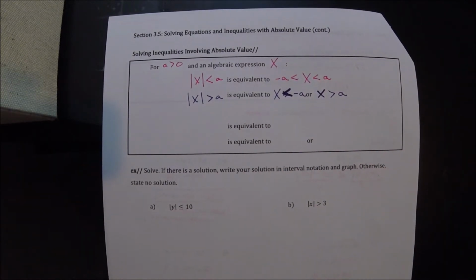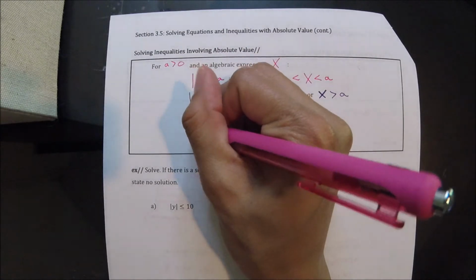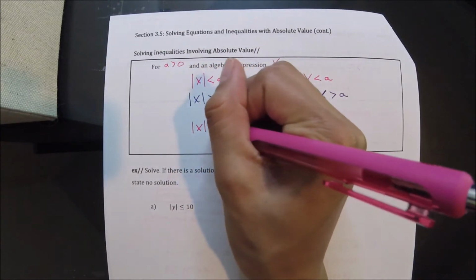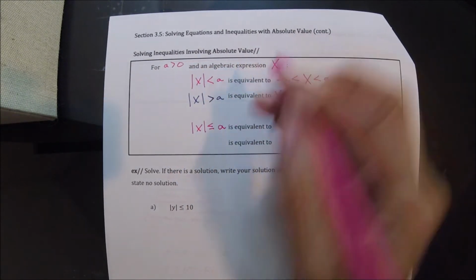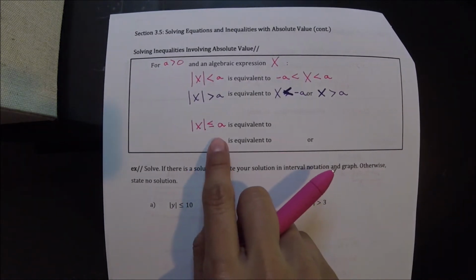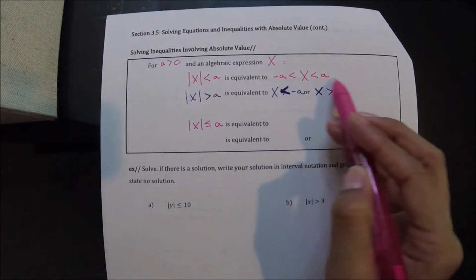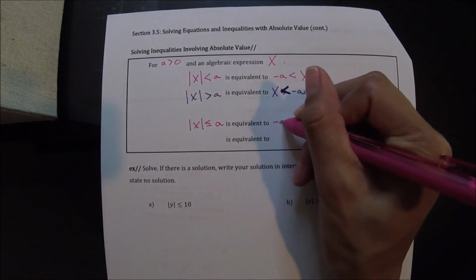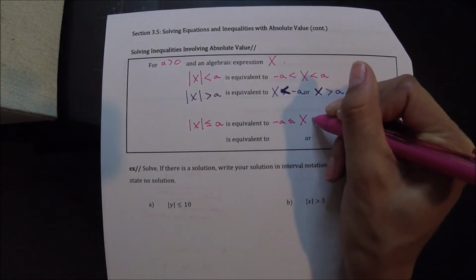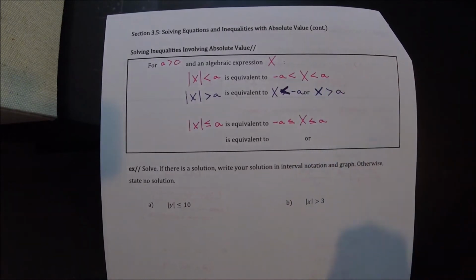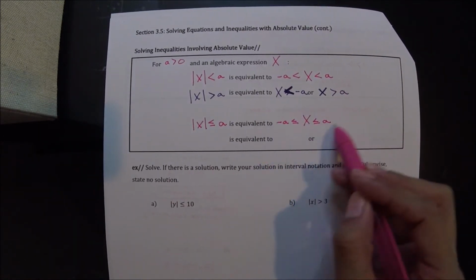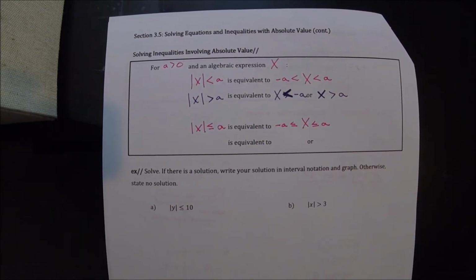And then this same type of rules apply if you have the less than or equal to symbol, greater than or equal to. So the absolute value of x is less than or equal to a, that's going to be like this first one. So then you'd have negative a is less than or equal to x, which is less than or equal to a. So you just put it into one long compound inequality.